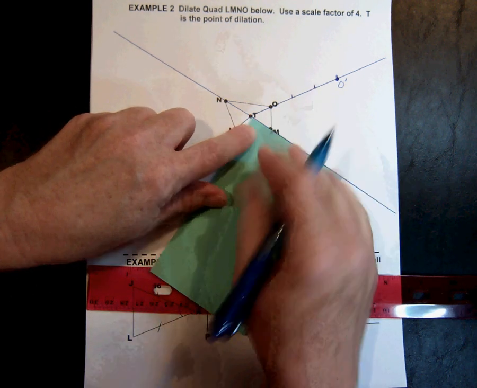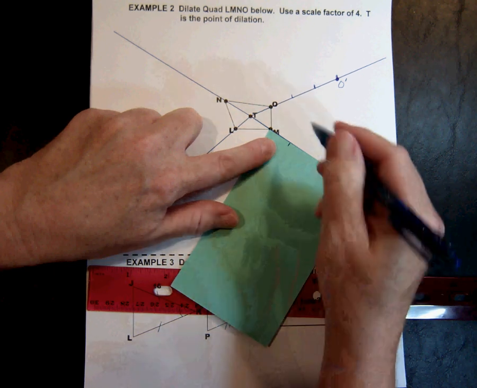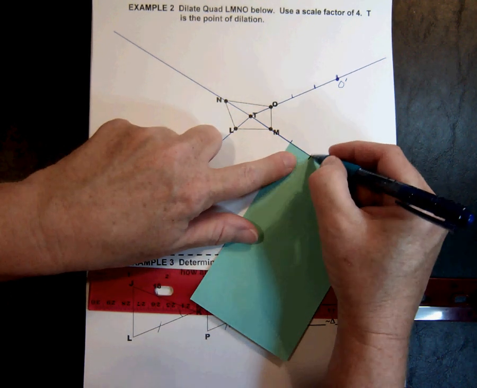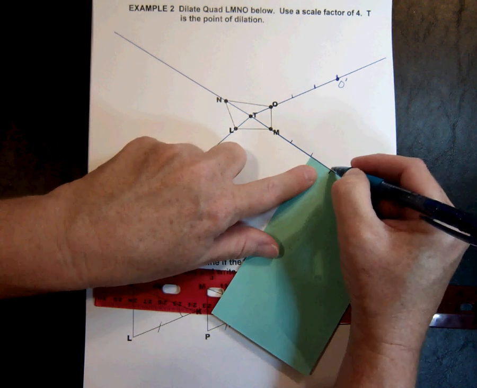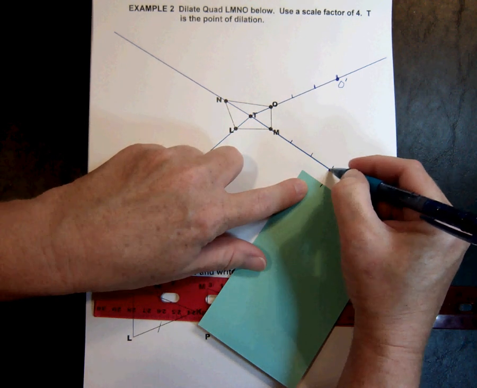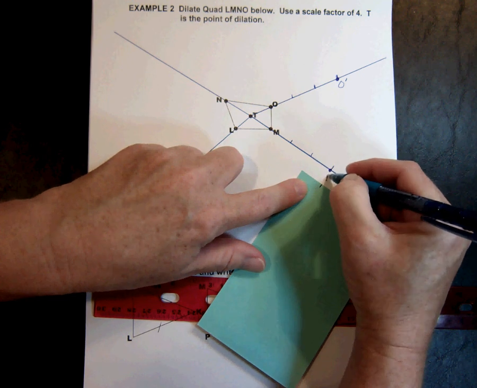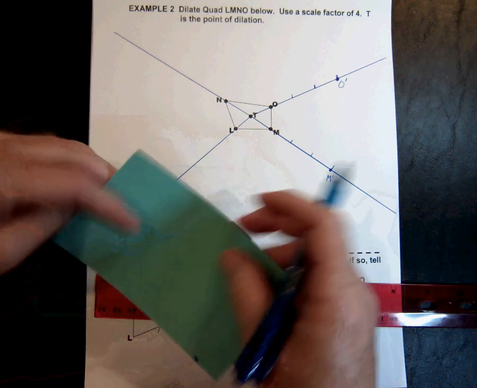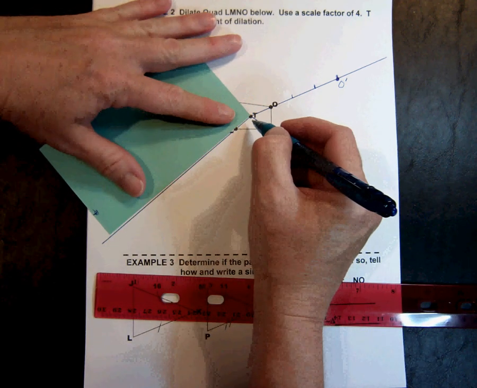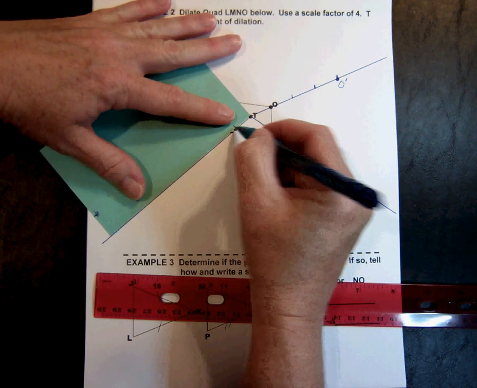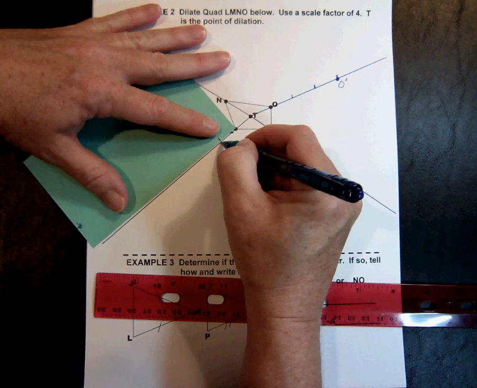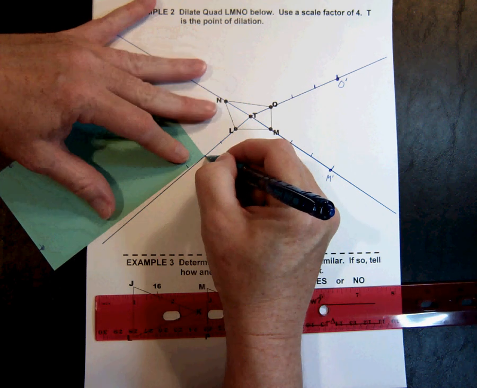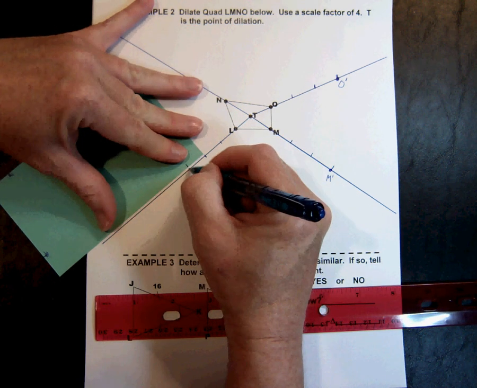T to M, marking it once, it's already there, twice, 3 times, 4 times. This is the point at which it's going to be M asterisk. Use that one. So measure T to L, slide, 2 times larger, 3 times larger, 4 times larger.